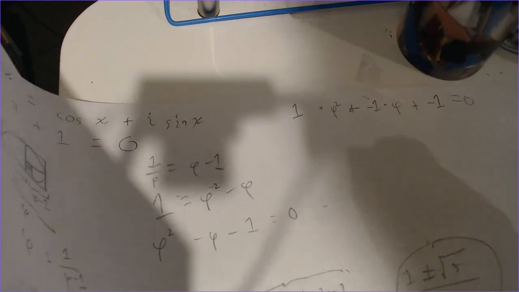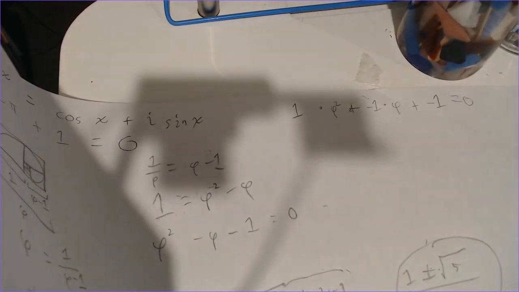If you solve all of this, you get 1 plus or minus the square root of 5 all over 2, which is actually what the golden ratio is: 1 plus or minus the square root of 5 over 2.